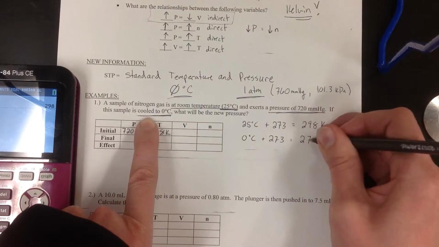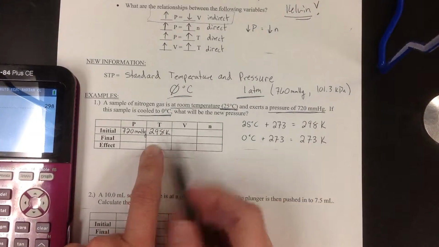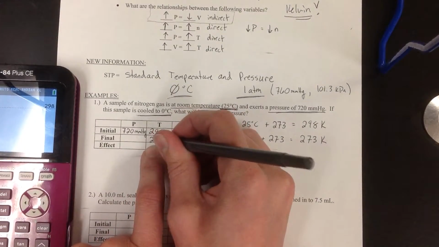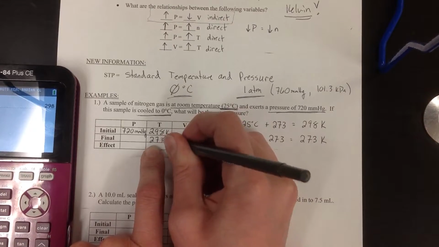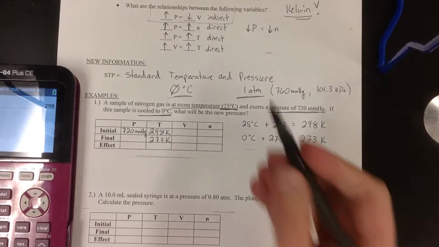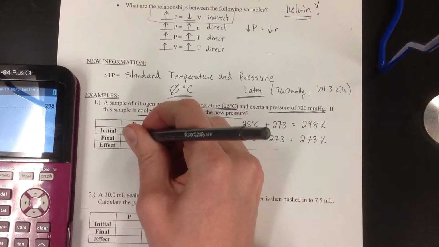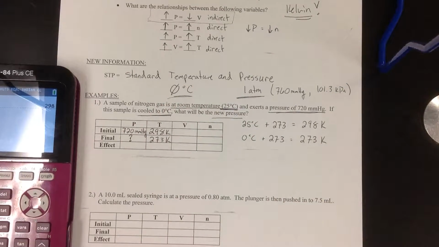That gives me 273 Kelvin. That is my final temperature, and I'm going to plug that here into my next row. Now, it wants me to figure out what my new pressure is, so I am trying to find this value right here. I'm going to put a question mark for that pressure because that's what I'm trying to find.